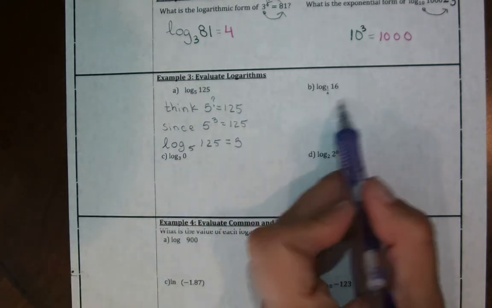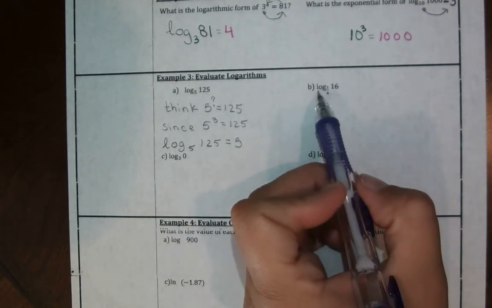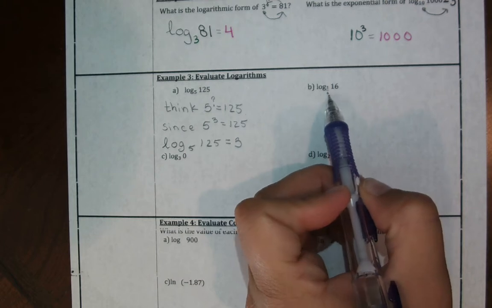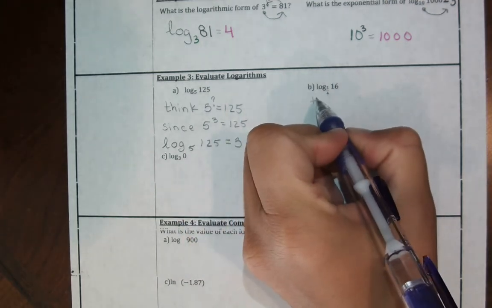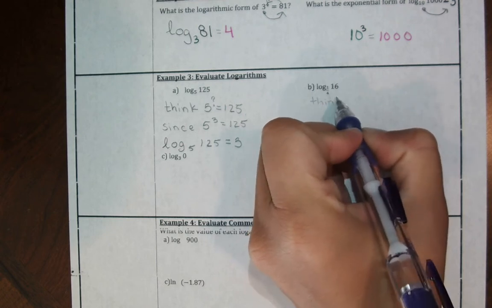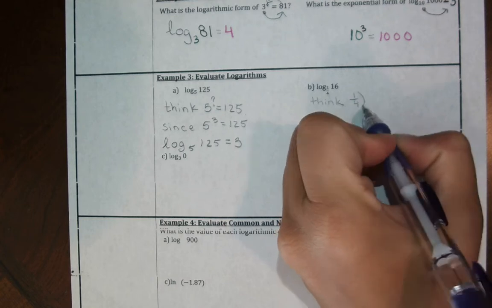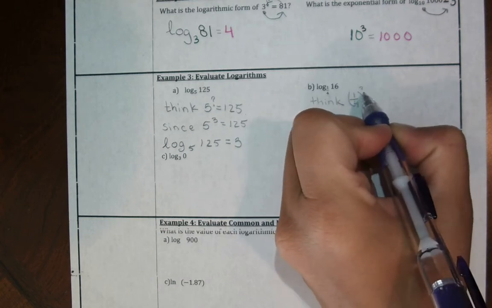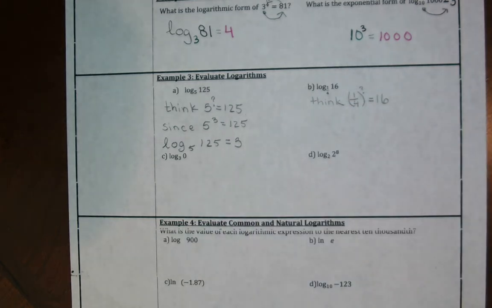All right, let's look at this next one. It's a step more difficult. So it says log base 1/4 of 16. We are going to think 1/4 to the what power is 16. Okay, so this is a little bit more difficult because not everybody knows that off the top of your head.